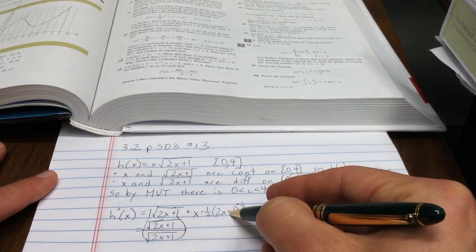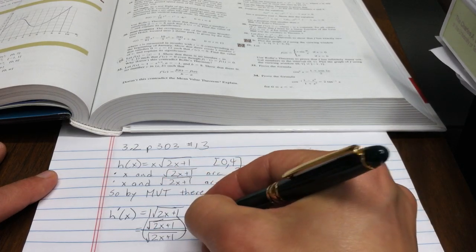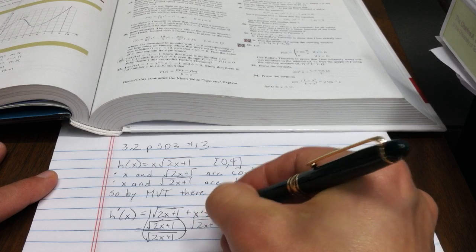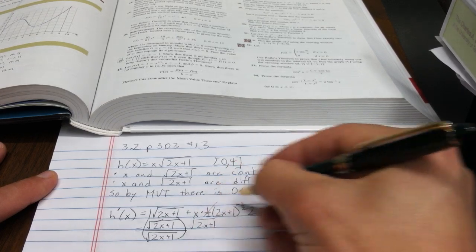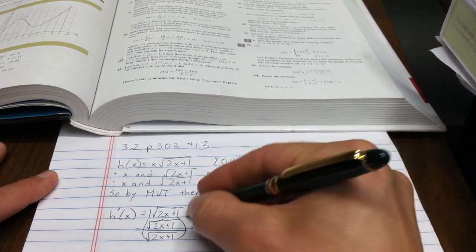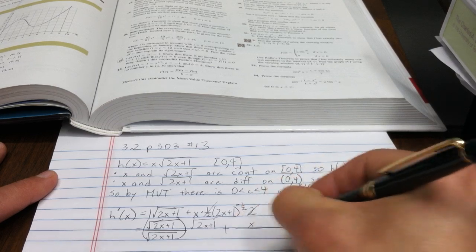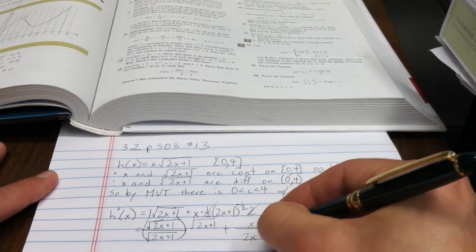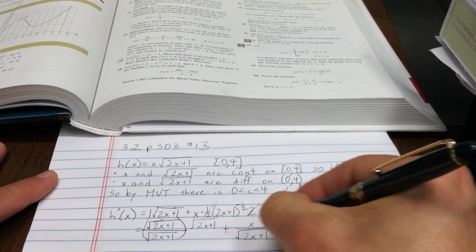That comes from this, right, times what's already here. Okay, the 1/2 and the 2 cancel. The second term is x over 2x plus 1 to the 1/2, or the square root.